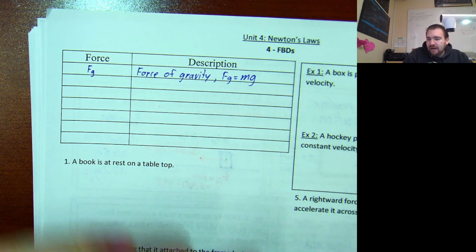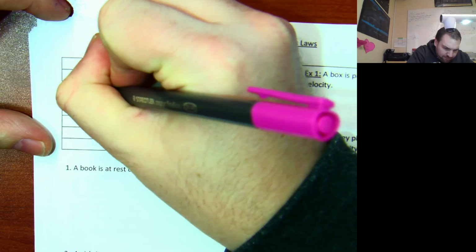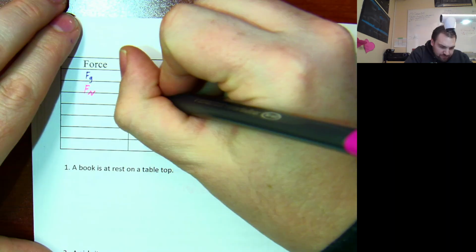The next one that we looked at was Fn. And that guy is the normal force.